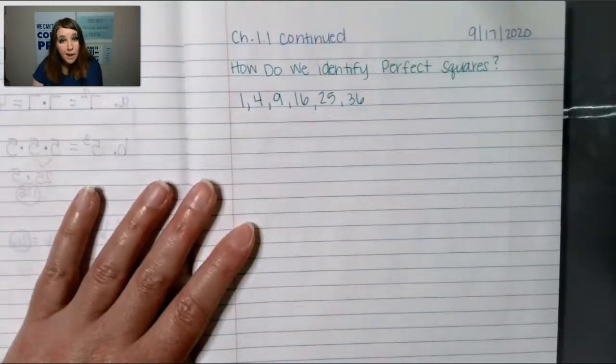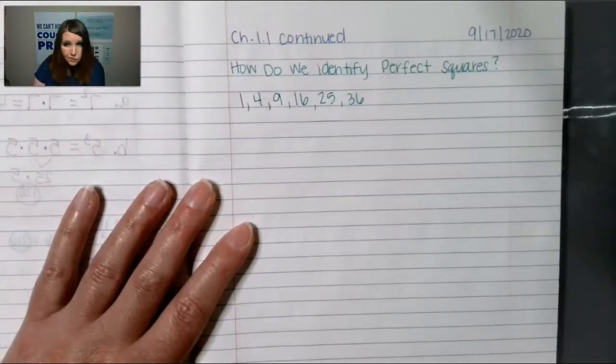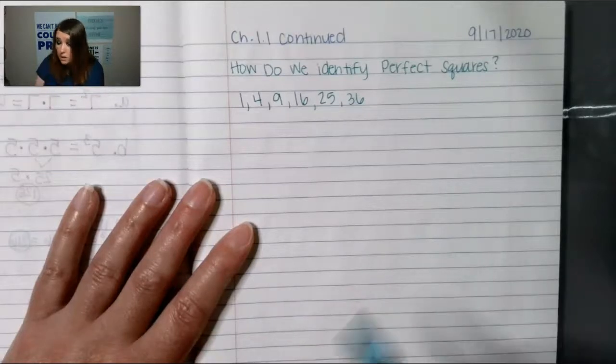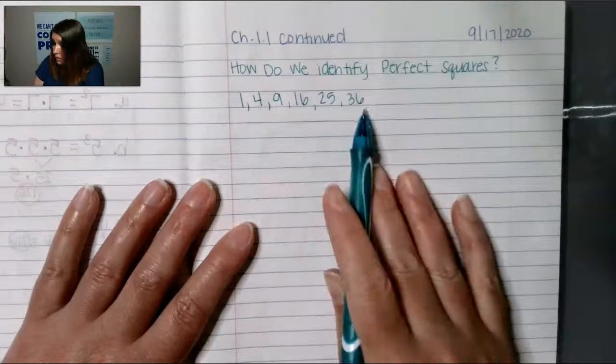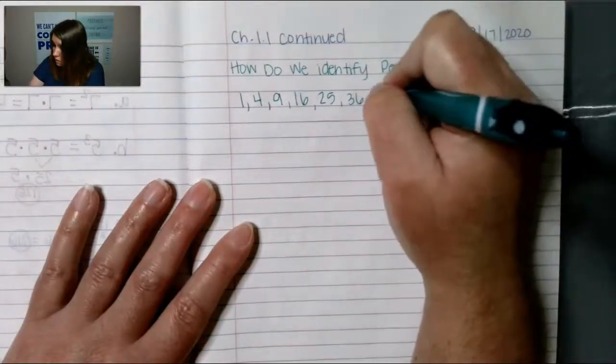If you were seeing a pattern, you might think that the next number would be 49.